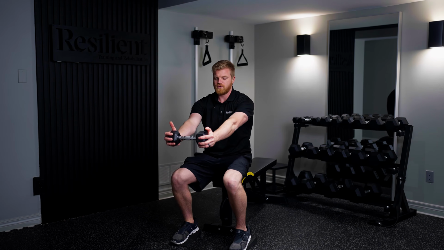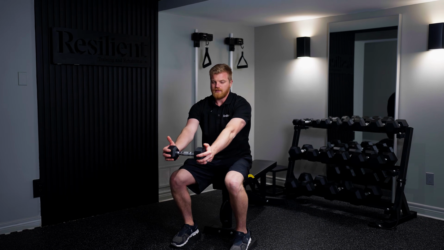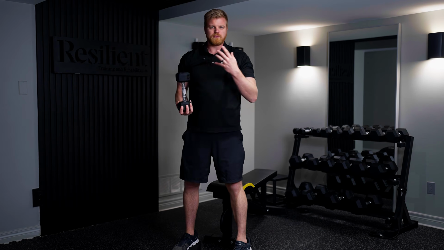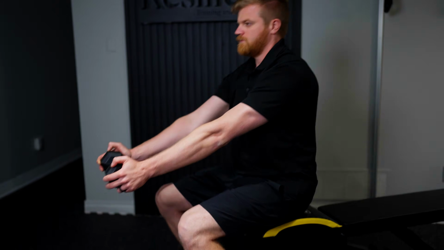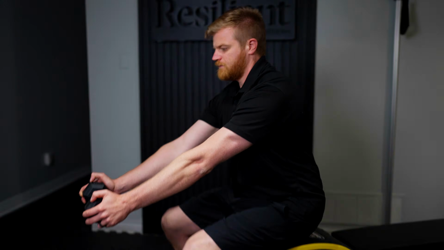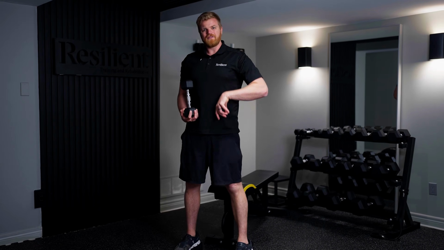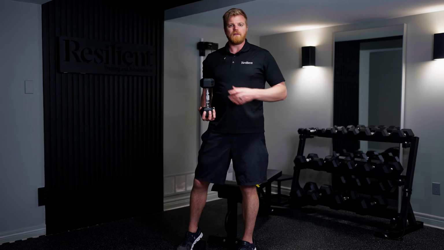Breathe out here. Take a big breath in. Breathe out, come up. The reason why I'm breathing in at the bottom as well is it gives me time to decompress the pelvis, because as I said, as I breathe in, that's going to lower that pelvic floor and it's going to descend the diaphragm. So it's going to further open up my hips.